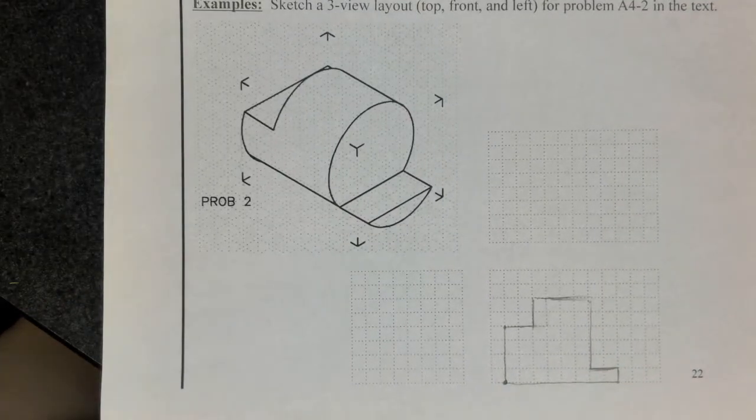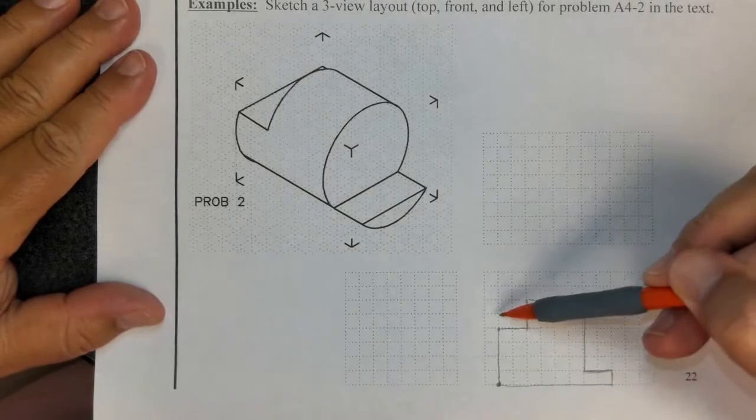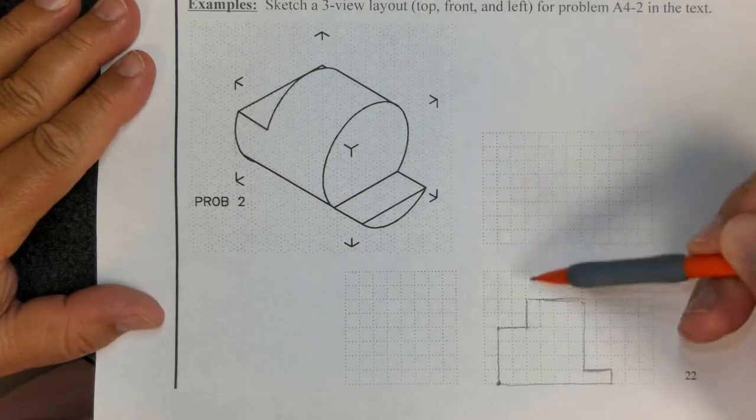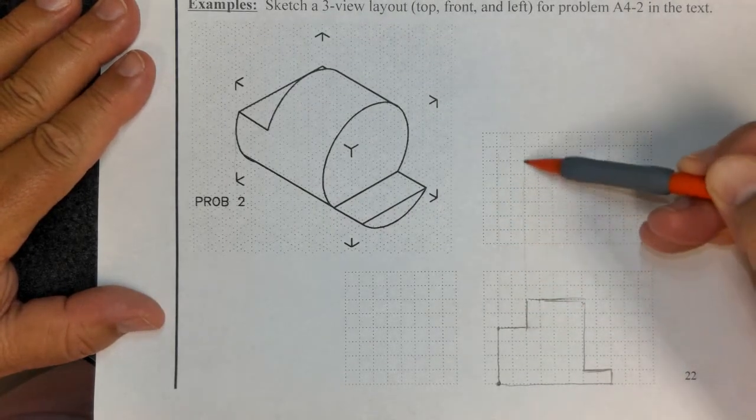So it doesn't really look like a cylinder from the front view here. So how do we know it's a cylinder? Because when I draw the top, it's going to look like a rectangle as well. It's not going to look circular, because I'm going to project all these points up. Draw these lines very lightly.